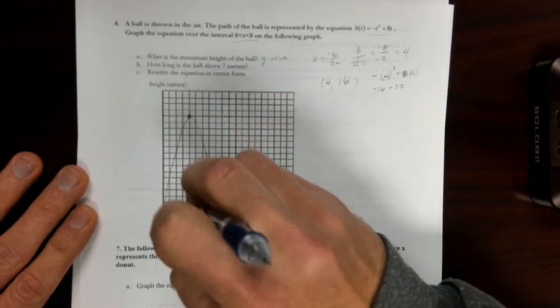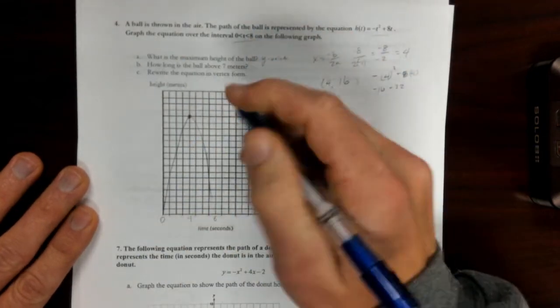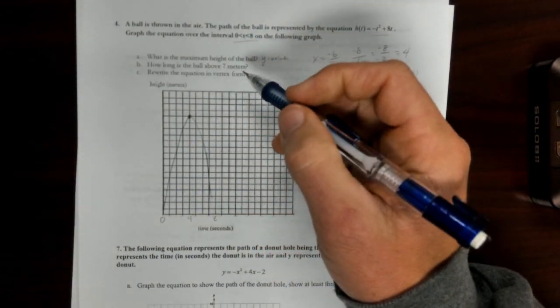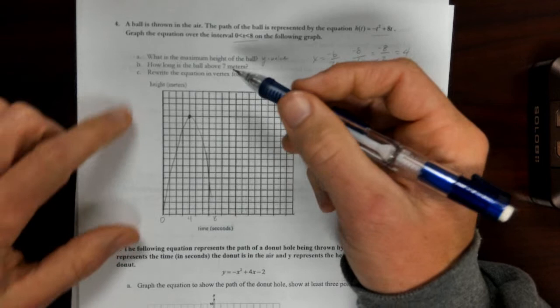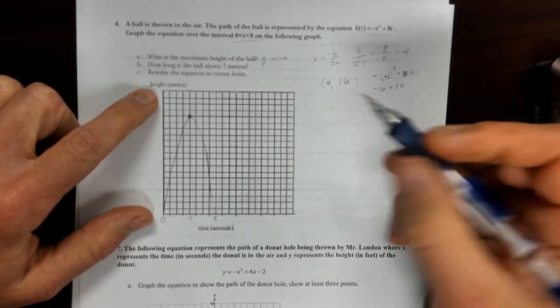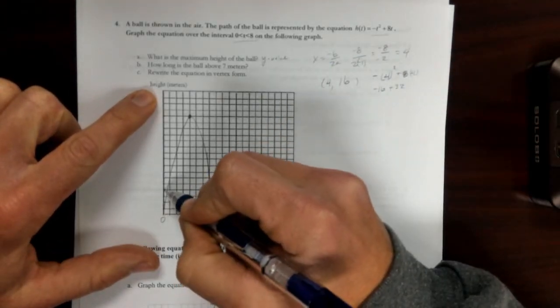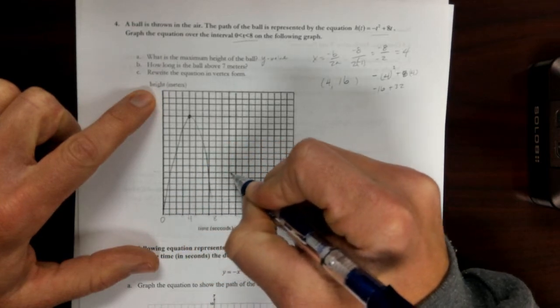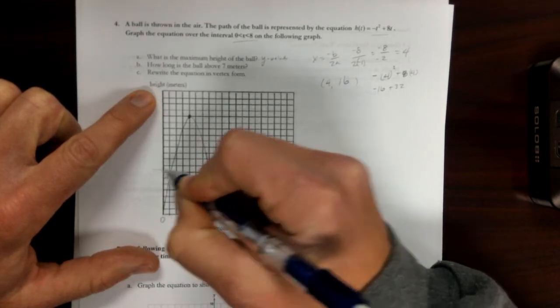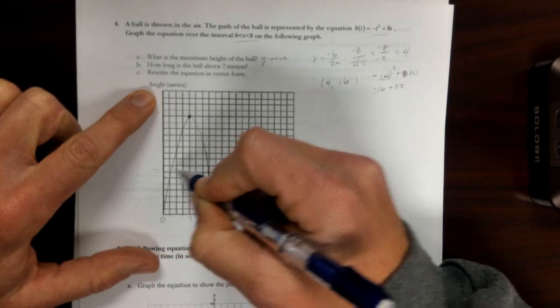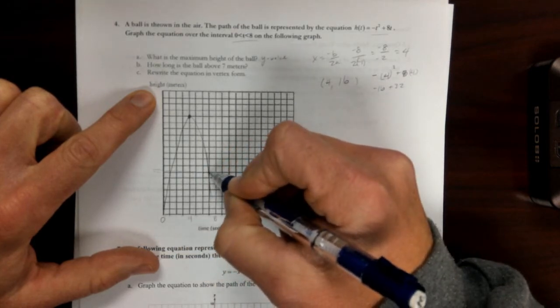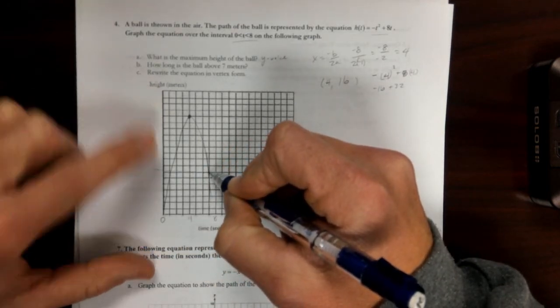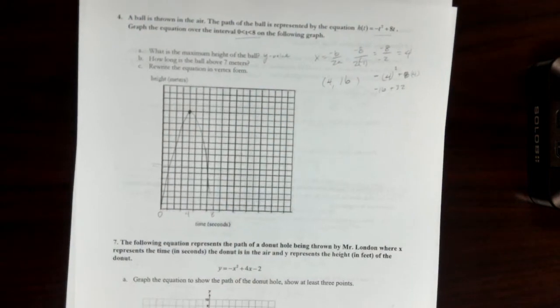Now, we want to find out how long the ball is above 7 meters. So how long is it above 7 meters? Okay, so 1, 2, 3, 4, 5, 6, 7. Here's the line you're looking at. It's above 7 meters at 1 second, and it's below 7 meters at 7 seconds. So the time passing between those two would be 6 seconds total.